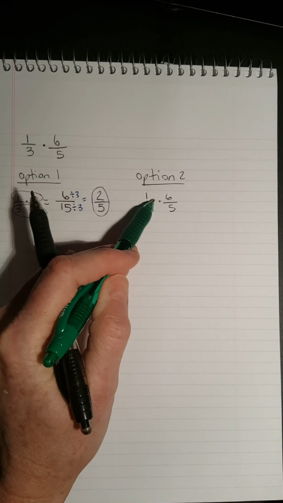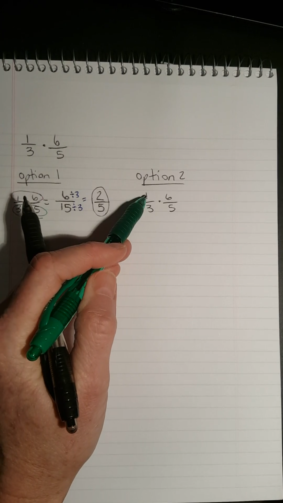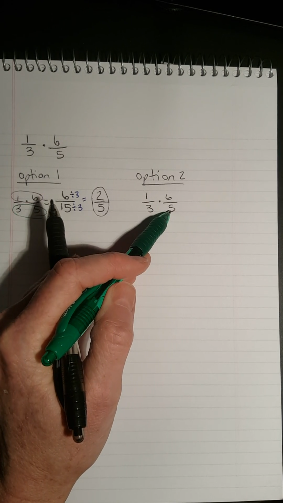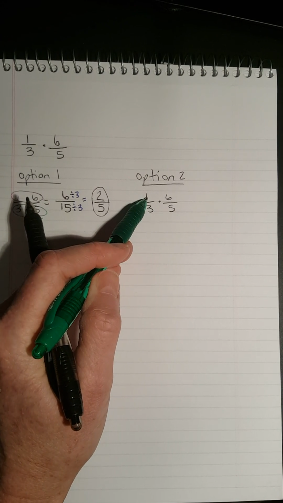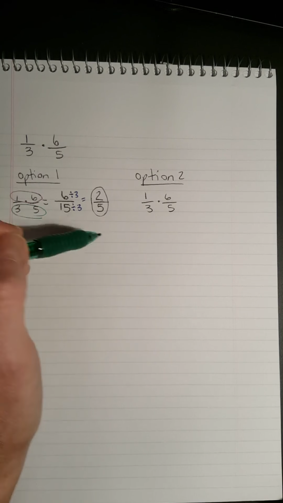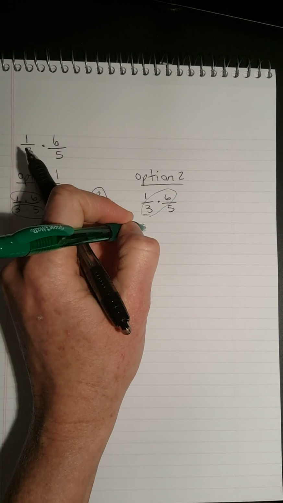So 1 and 5 are already simplified all the way down. 1 is 1. It's technically prime. 5 is prime. They are not going to simplify any more than that. So you can't get 1 to simplify farther down and still be a whole number. So let's look at 3 and 6. So if I look at 3 and 6, I can simplify these.